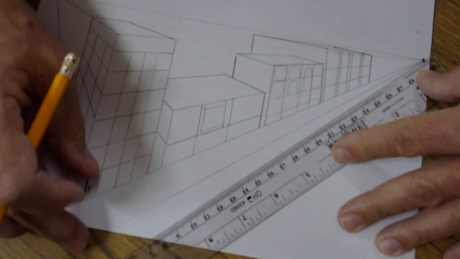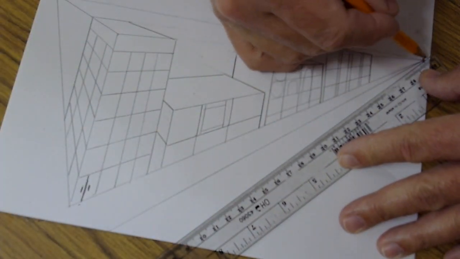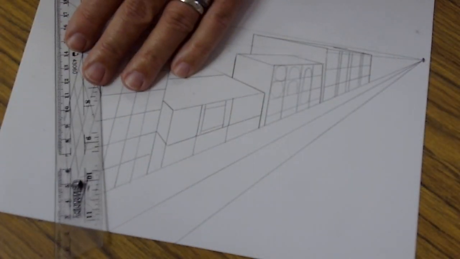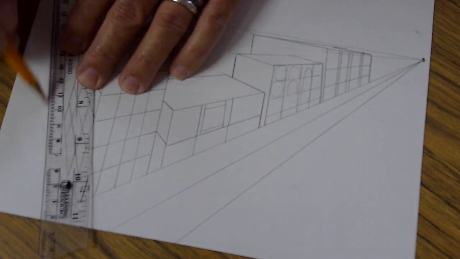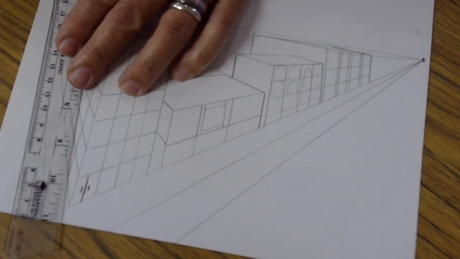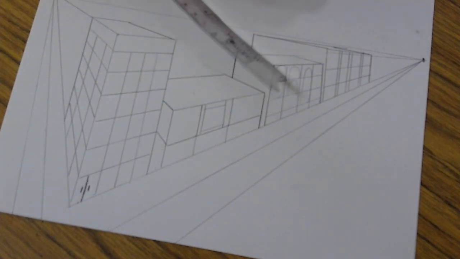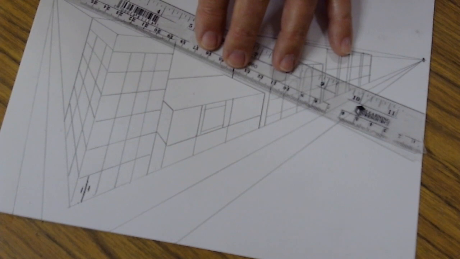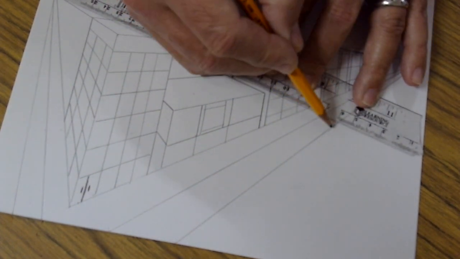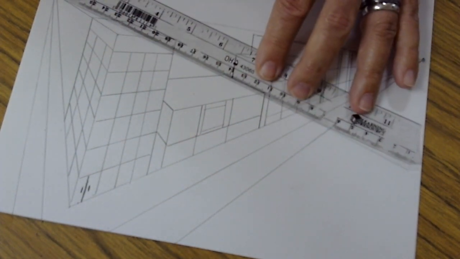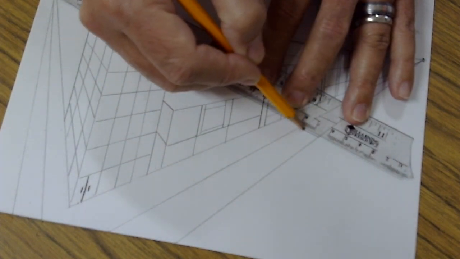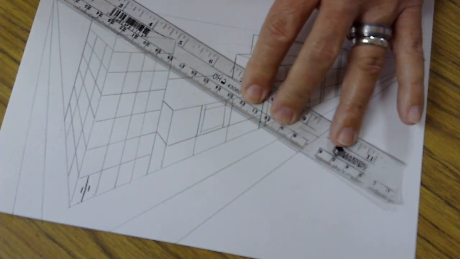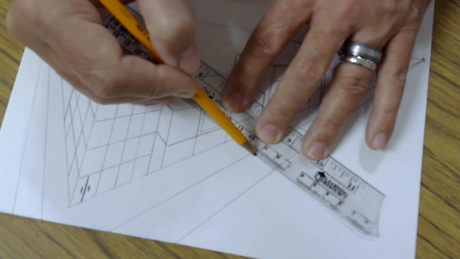So we've got 1, 2 lines coming from the vanishing point here, and 2 lines coming from the vanishing point there, and then we're going to divide this sidewalk up. So this is just going to be empty space, and then we're going to draw these stripes here to make it look like the sidewalk is laying down.